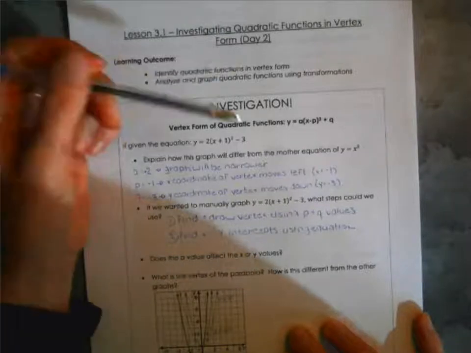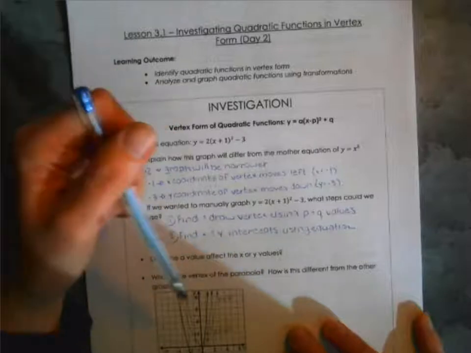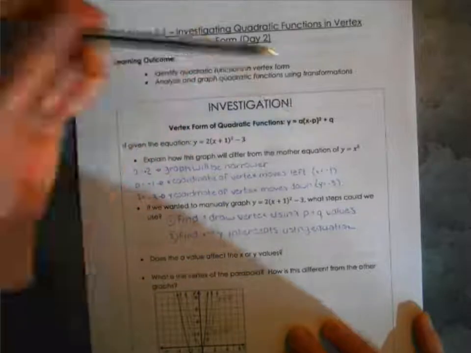Okay, next one, does the a value affect the x or the y values? And this one is a little bit tricky because if you remember, we talked about how the a value is going to change whether it's narrower or wider, and it's also going to change whether it goes up or down. So because of the narrower or wider, you might be tempted to say that it affects both.